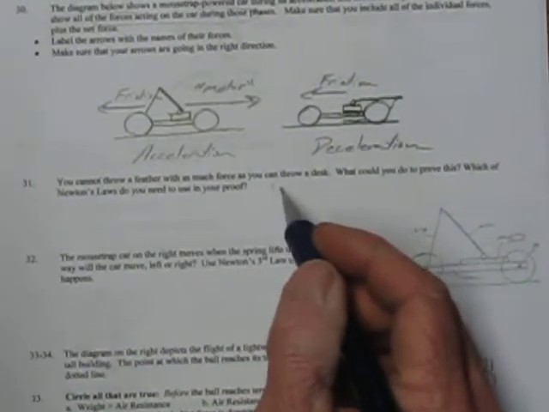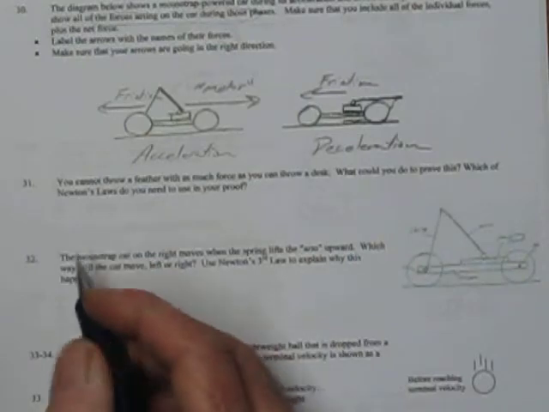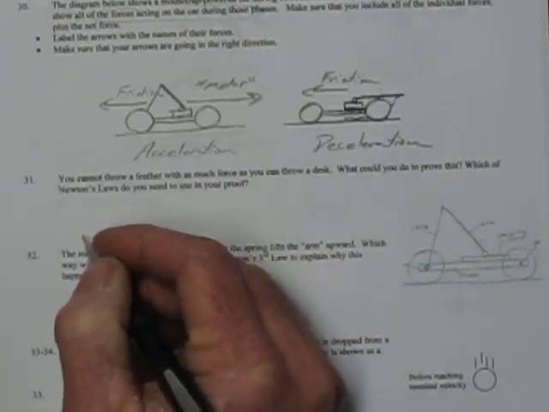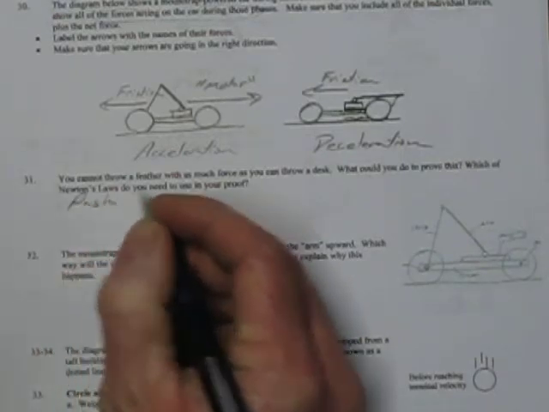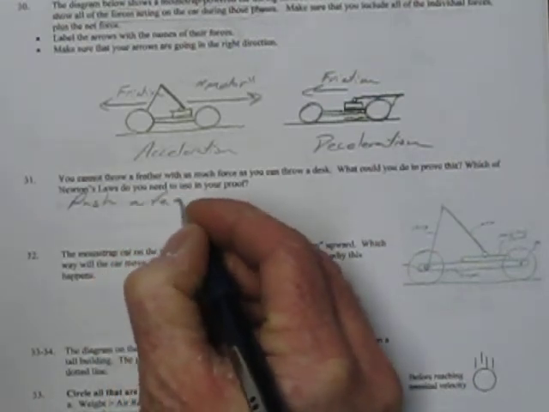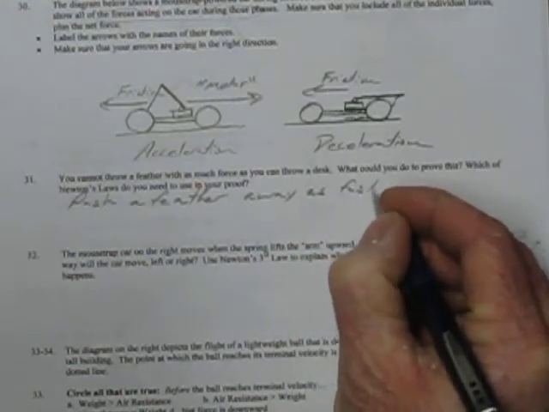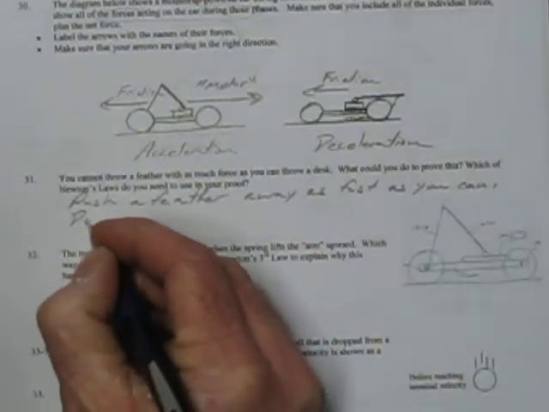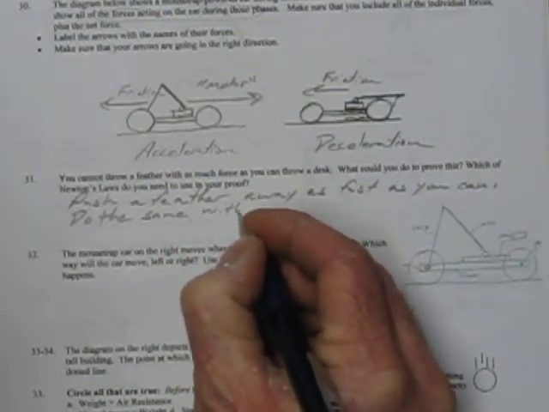Number 31, you cannot throw a feather with as much force as you can throw a desk. What could you do to prove this? Which of Newton's laws do you need to use in your proof? So what you would do is push a feather away as fast as you can. Then do the same with a desk.